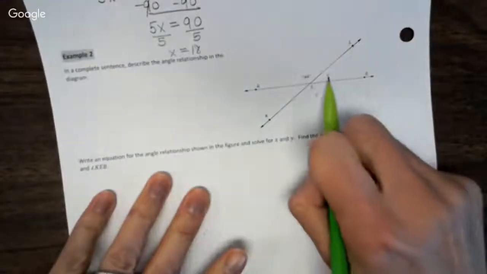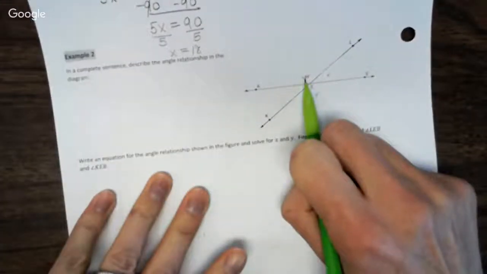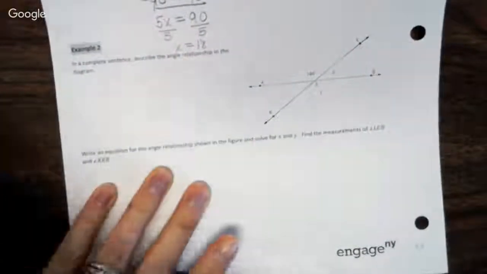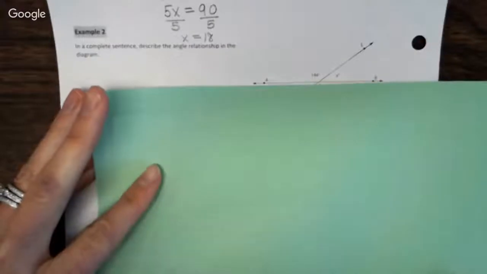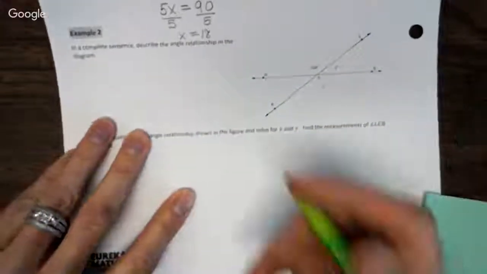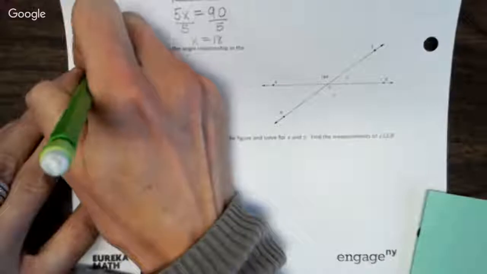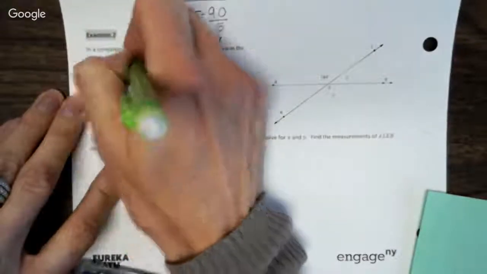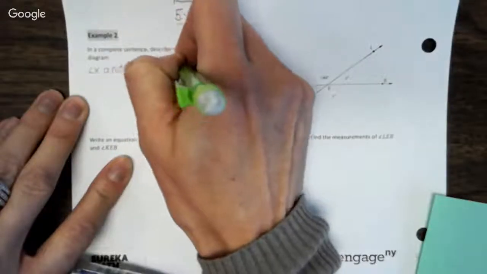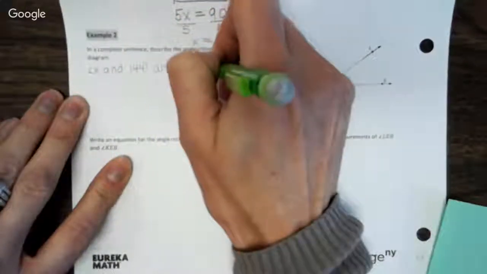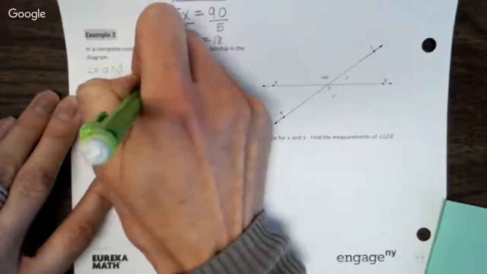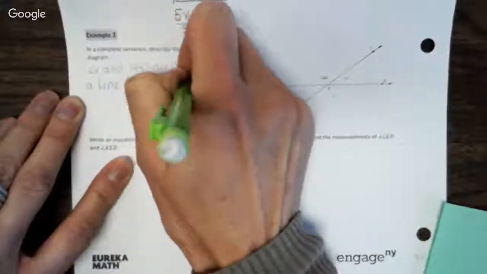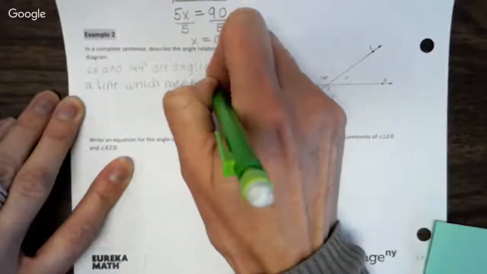Now, we have X here. We know that this is 144 right next to it. Now, if you're looking at this, I can use my sheet of paper again. Those form a straight line. So we call those angles on a line. So angle X and 144 are angles on a line, which means they add up to 180.